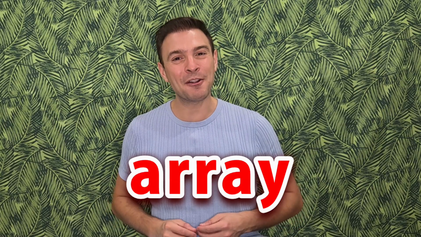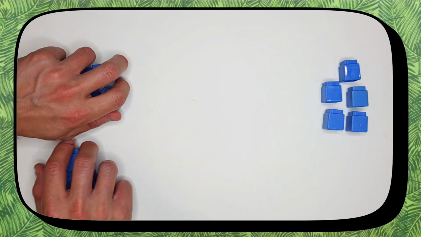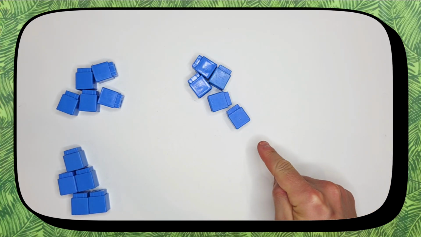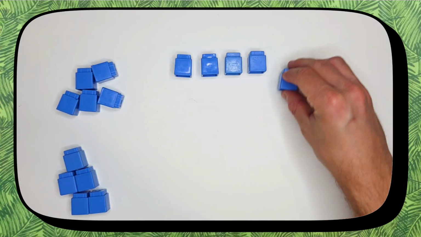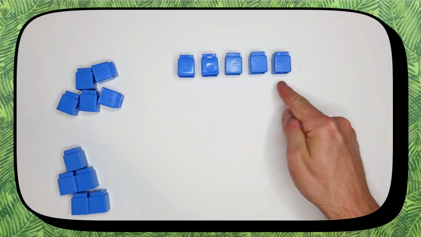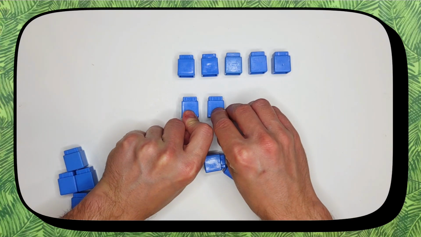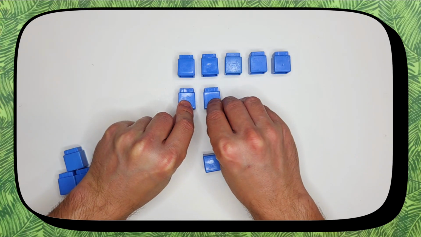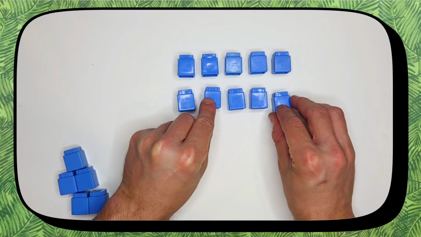So let's make an array with 15. Let's start with this group and form one neat line. And now the next group will make a row underneath. Let's be accurate by making sure that the 2 rows are in line, one on top of the other.